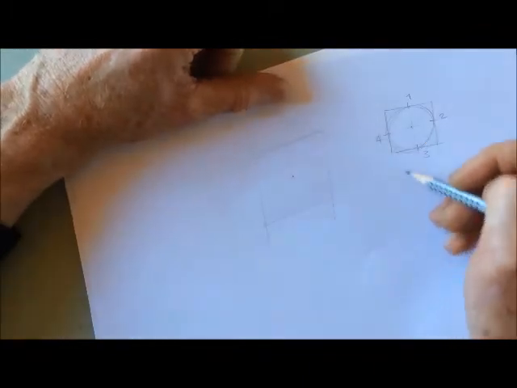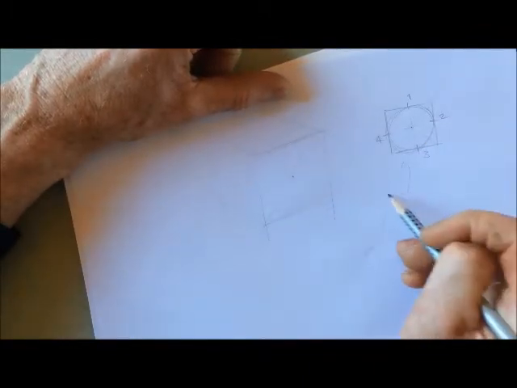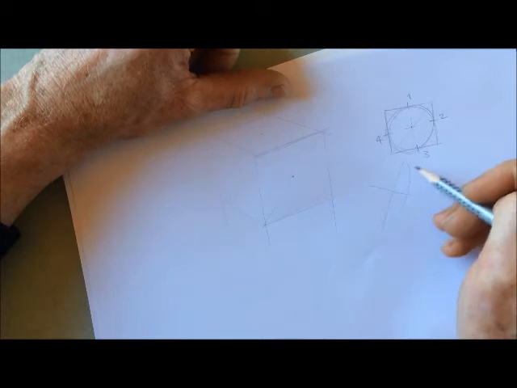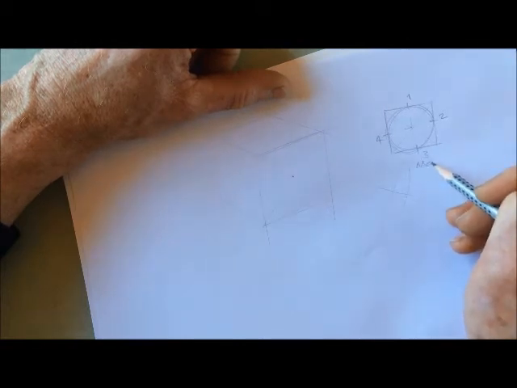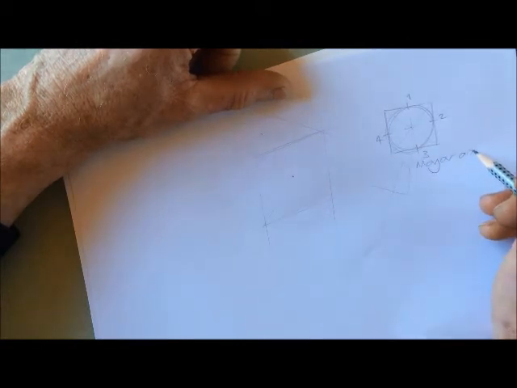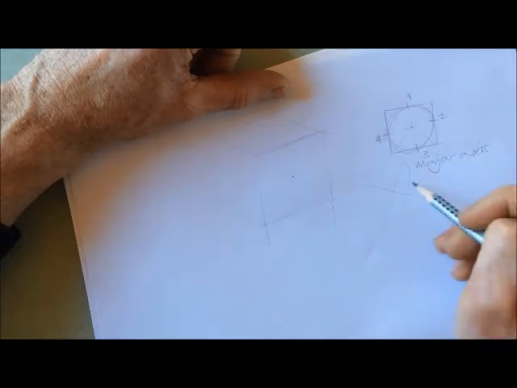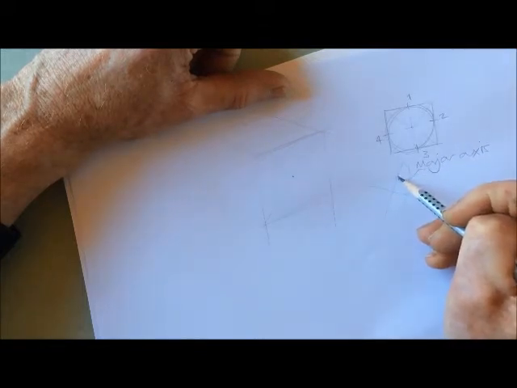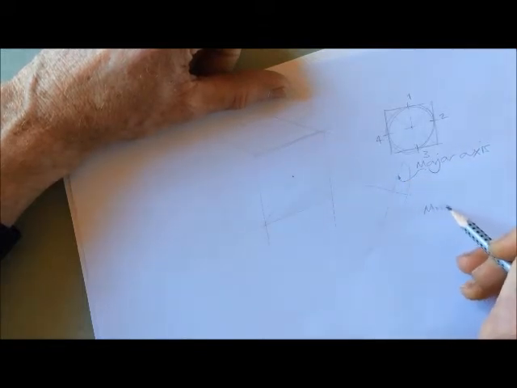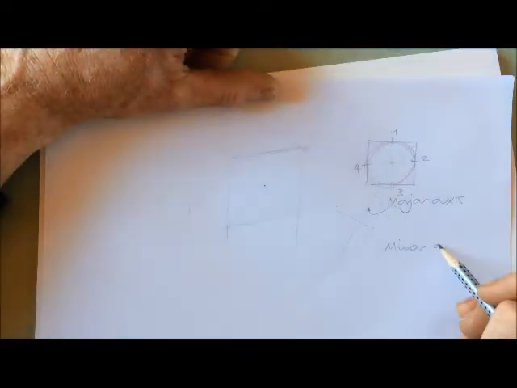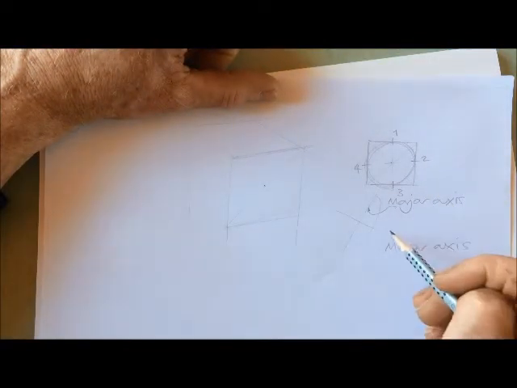Now, an ellipse has a major axis and a minor axis, which is obviously the shorter one.